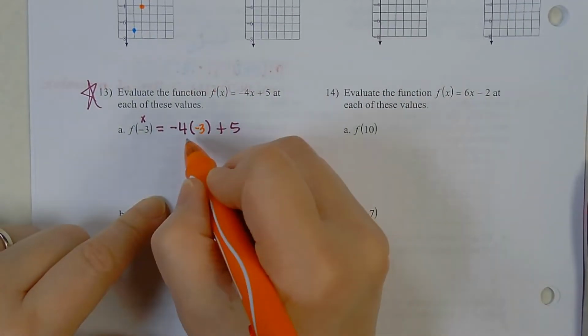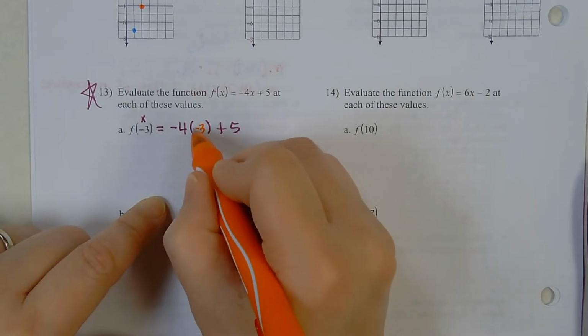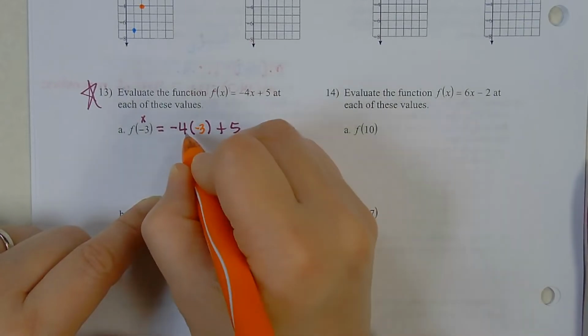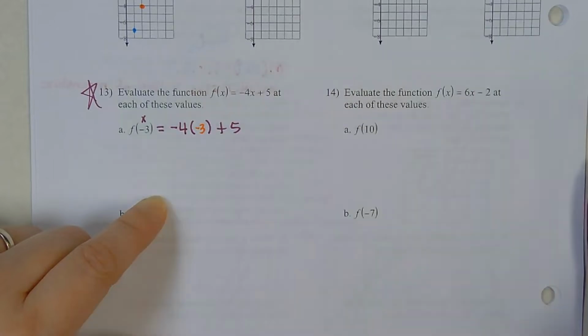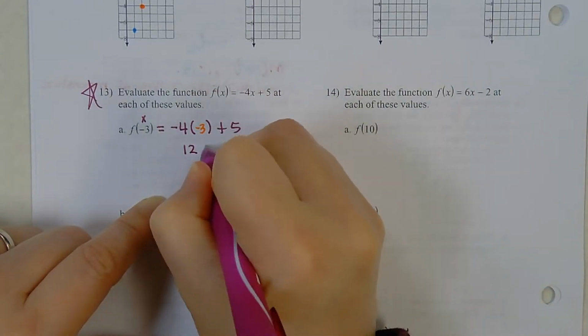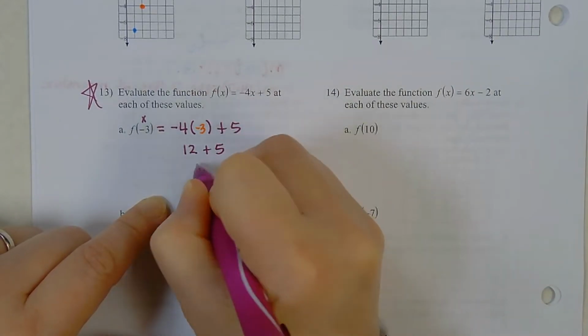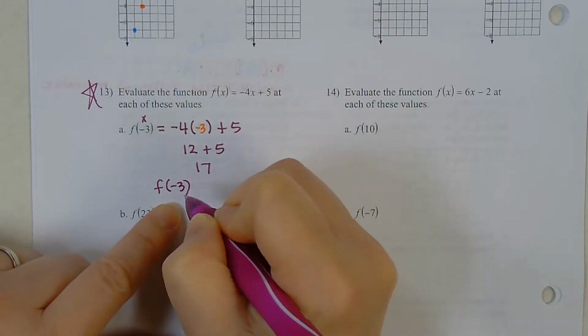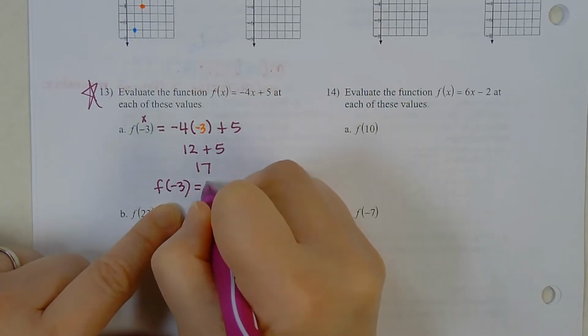What do we do first? Multiply or add? Remember, when there's no operation there and there's just a parentheses there, that just means multiply. So -4 times -3, which would be positive 12 plus 5, then 12 plus 5 is 17. So f of -3. So if x is equal to -3, y is going to equal 17.